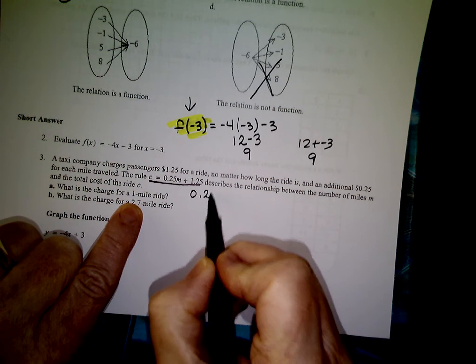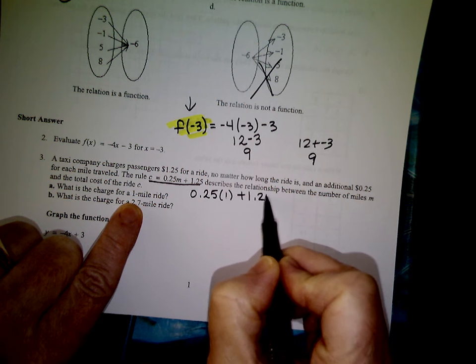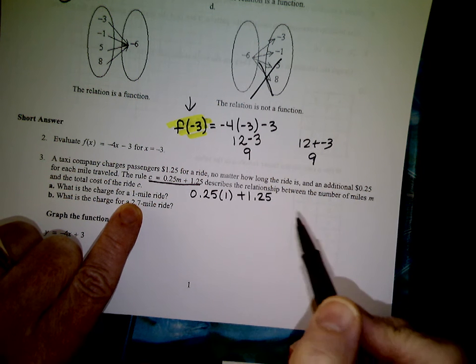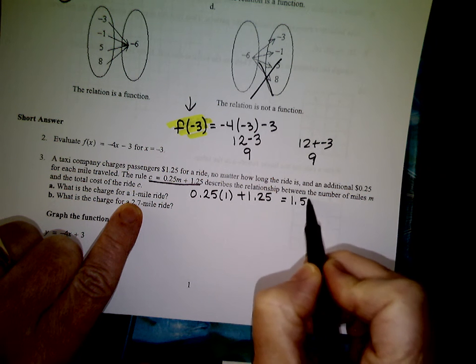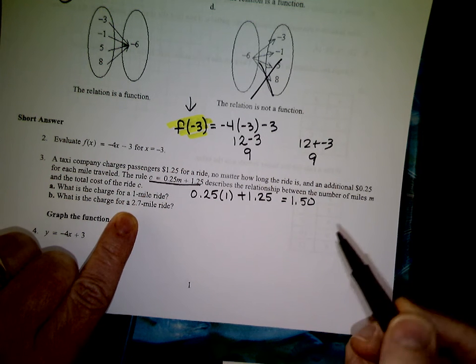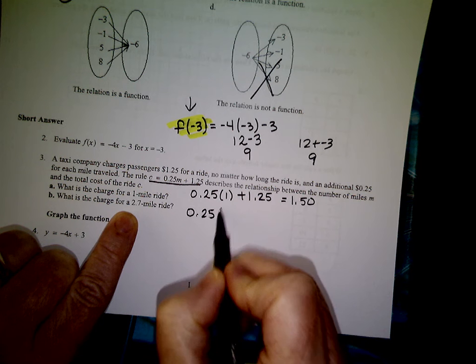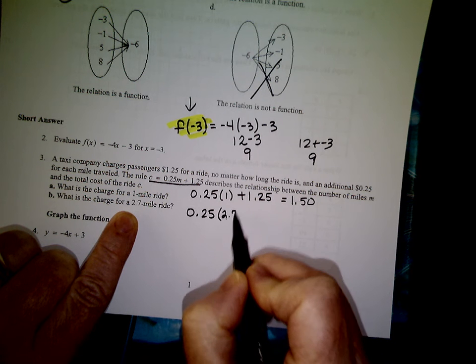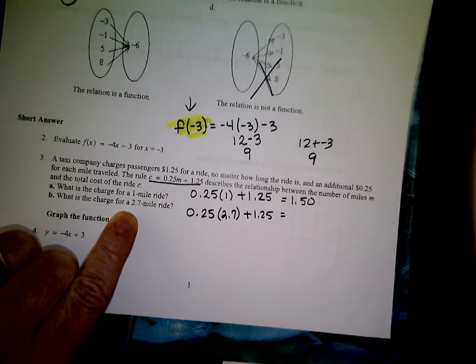So it's 0.25 times 1 plus $1.25. When you do that, it's going to turn out to be $1.50 because it's just a quarter added to $1.25. But the next time they ask you to figure the cost for traveling 2.7 miles. So you're going to probably need to use your calculator here.